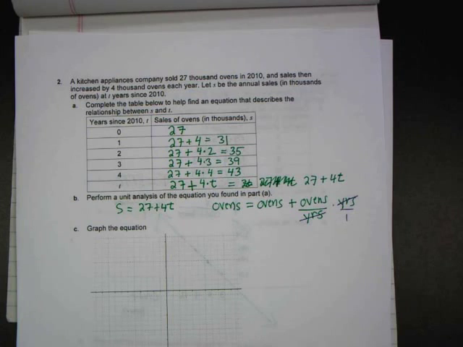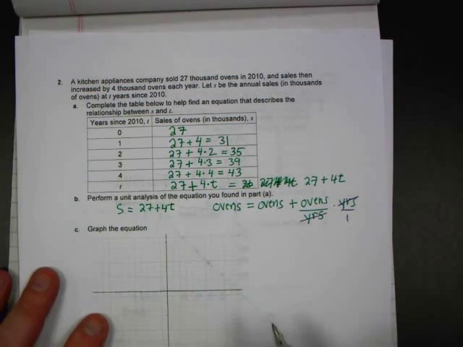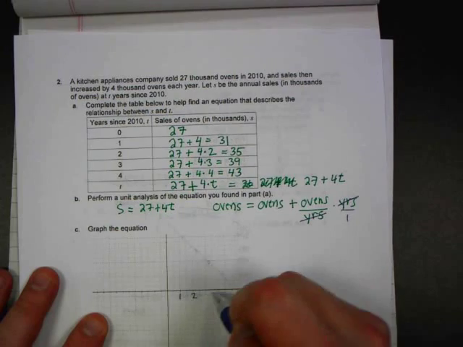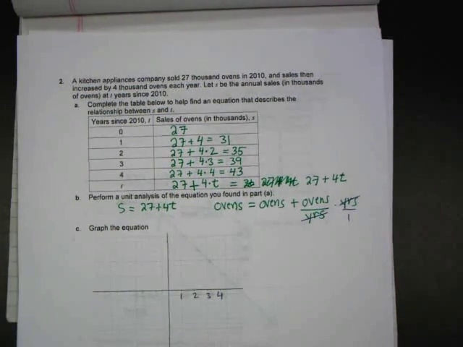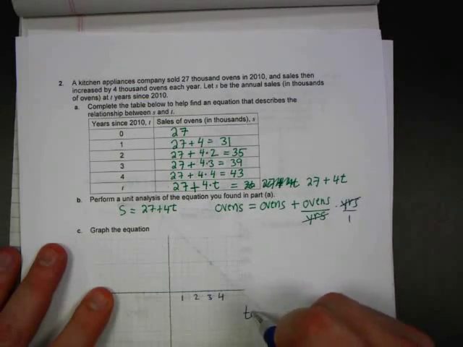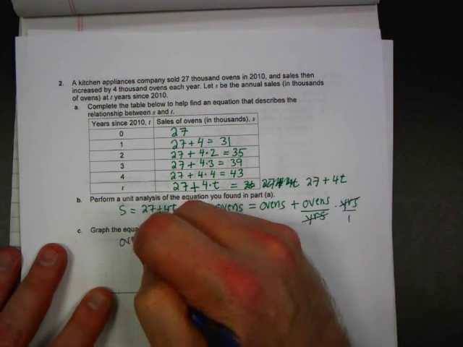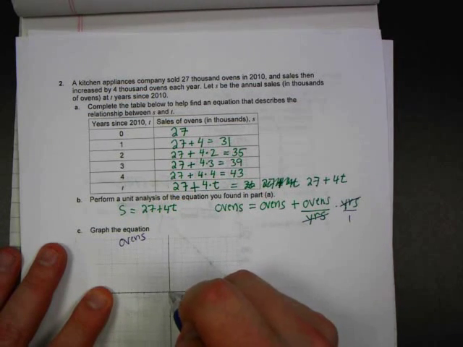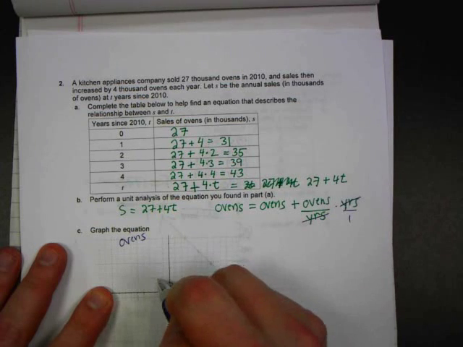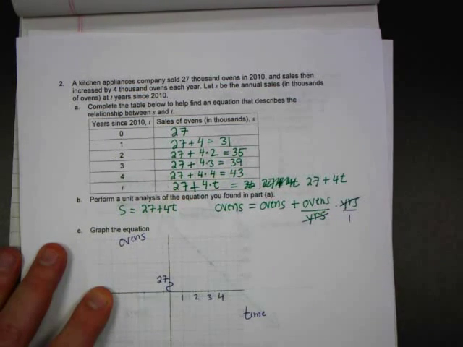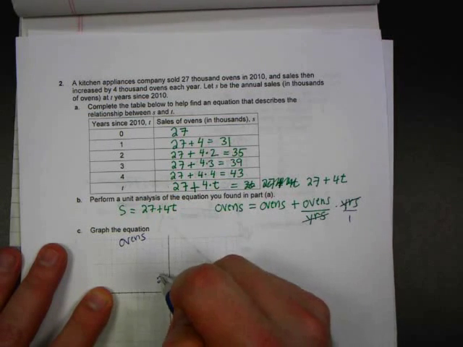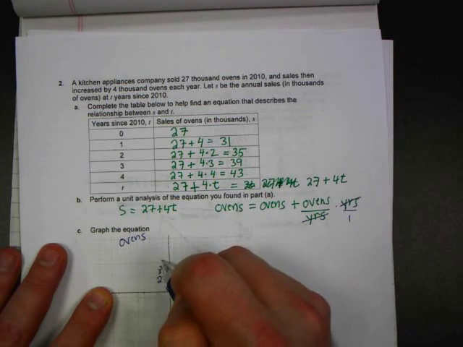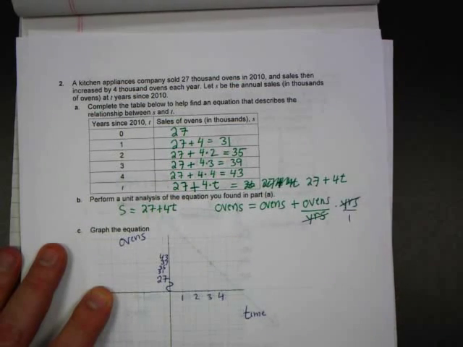Okay, graph the equation. Once again, I think it's okay to go 1, 2, 3, 4 here in this direction, because this is my years, this is time. And here we got ovens. I think I'm going to do our little twiddle trick that we talked about. I'm going to start right here at 27, and then what would I do? Go up by 4s would be real clever, wouldn't it? So that's 31, 35, 39, 43. I probably should have spread those out a little bit, but I didn't. Too late.